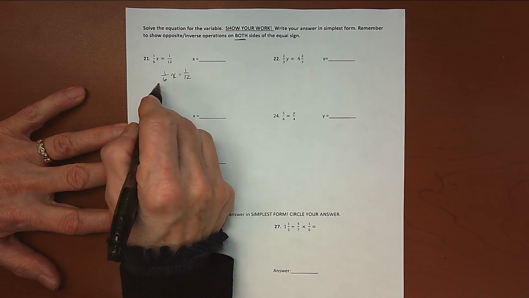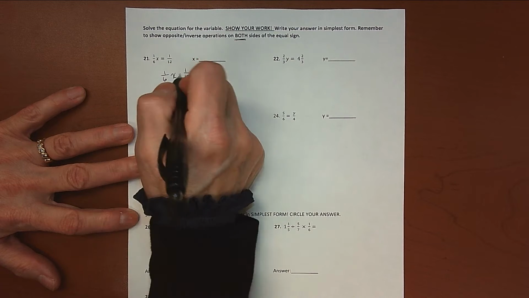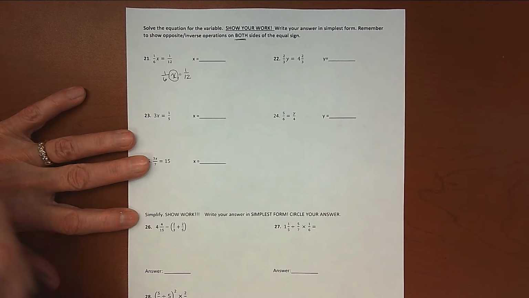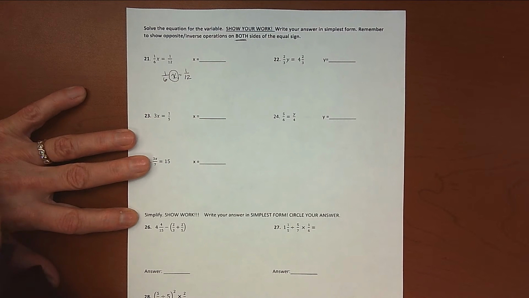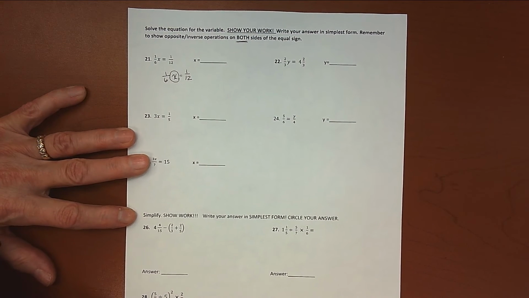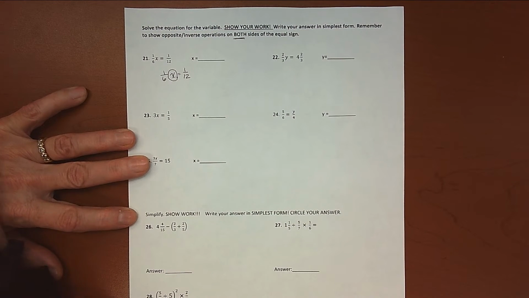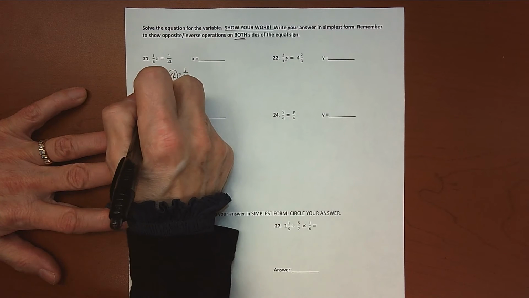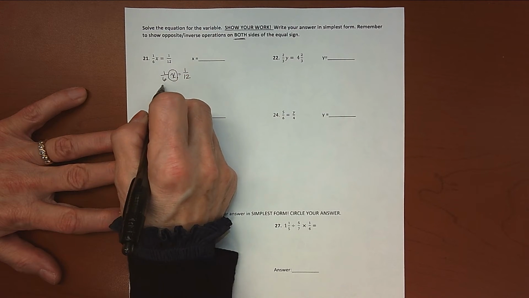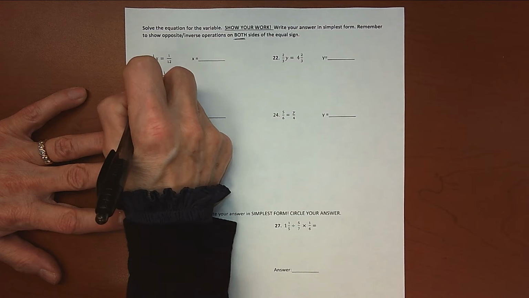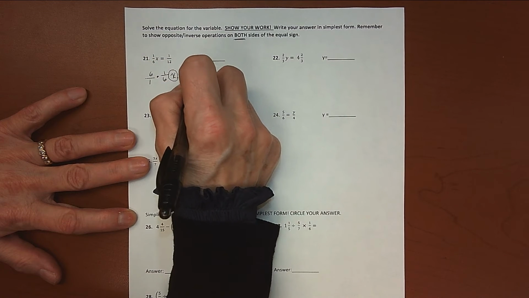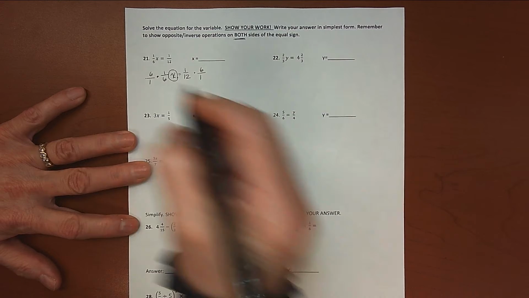Well, we know that we do the opposite of what's being done to the variable. So right here we are multiplying x times 1/6. So we're going to have to divide both sides by 1/6. But we also know, we've learned in this unit, that dividing by a fraction is the same as multiplying by its reciprocal. So I'm going to take that shortcut. Instead of writing divided by 1/6, I'm going to write down multiply by 6/1, because that's how we divide fractions. We multiply by the reciprocals.